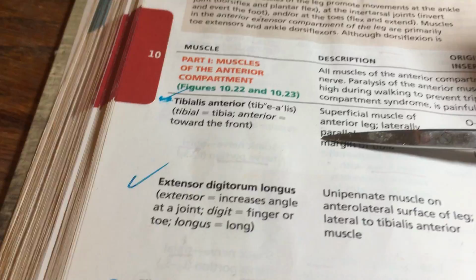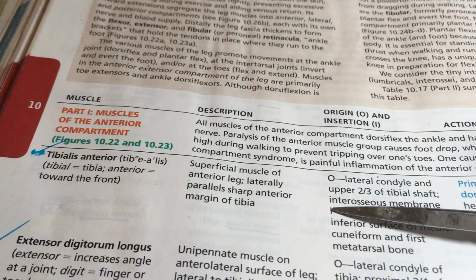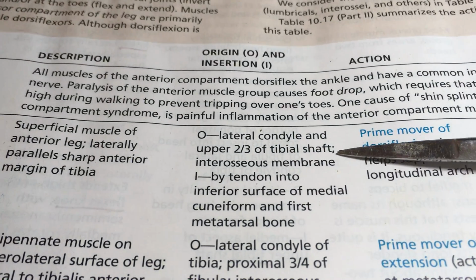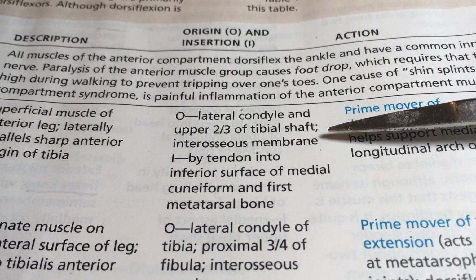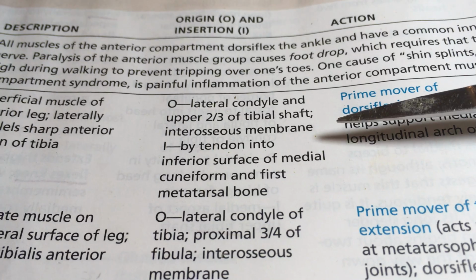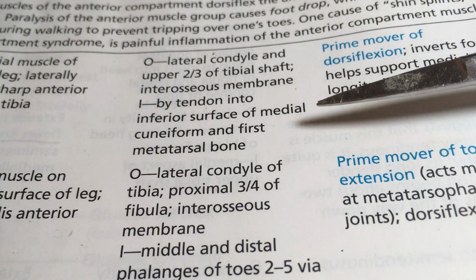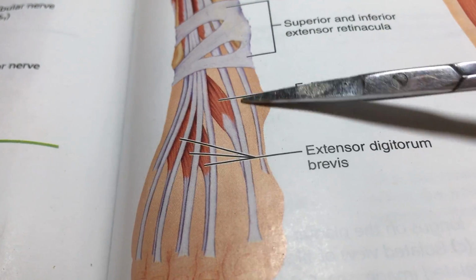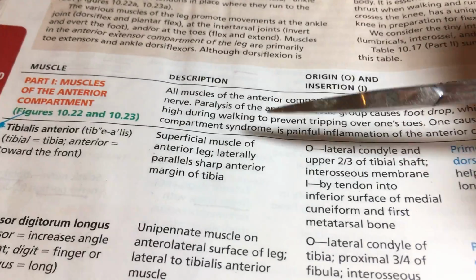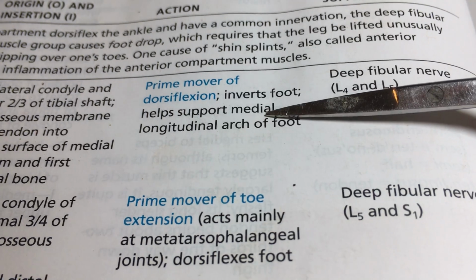Now let's come over here and take a quick look at Tibialis Anterior, where we began our project. The origin is, it says here, on the lateral condyle of tibial shaft and interosseous membrane. It connects by a tendon to the inferior surface of the medial cuneiform of the foot. So we're coming down to the medial aspect of the foot right here. Okay, so that's the idea here. We have the prime mover of dorsiflexion.